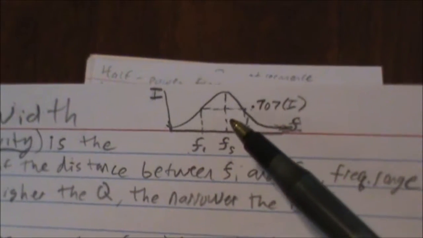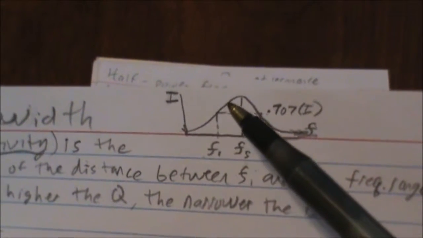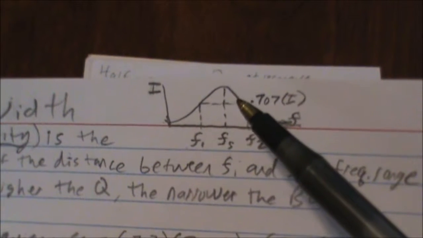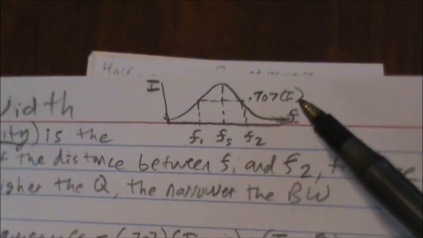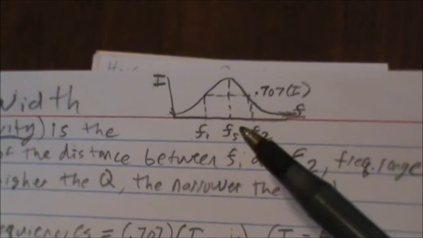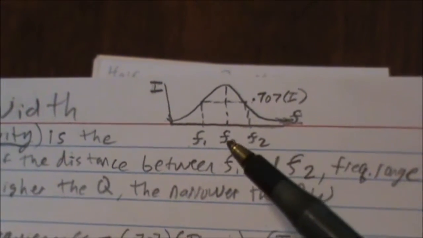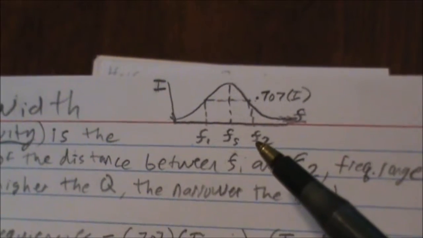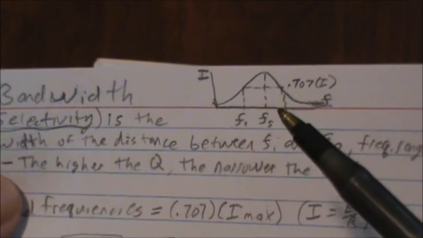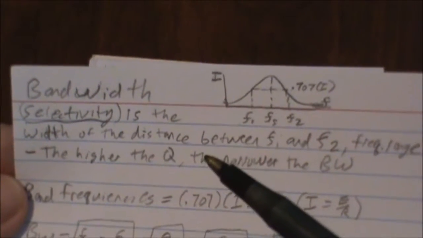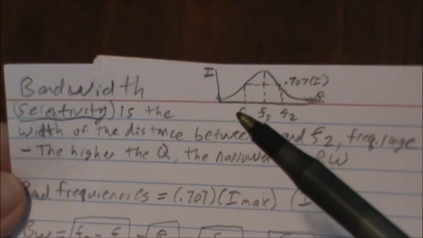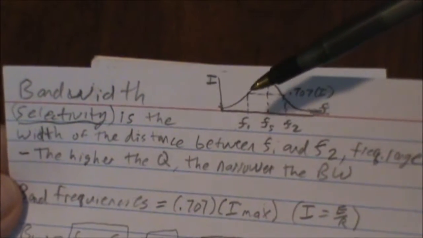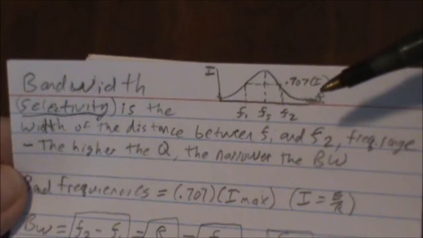So this is the resonant circuit. Our current comes up, goes to a peak, and goes down. But if you look straight across, this is 0.707 times our current, and this is as our frequency increases. We have F sub 1 and F sub 2. F1 and F2 are the boundaries of our bandwidth. So the selectivity is the width, the distance between F1 and F2. This is our frequency range, the width of our band. This is our bandwidth, literally.